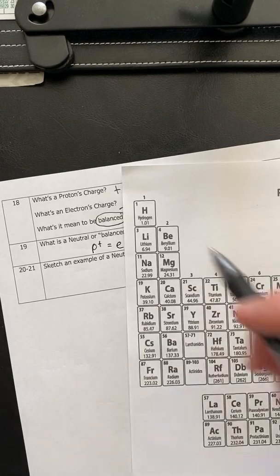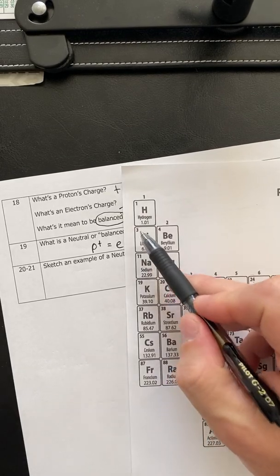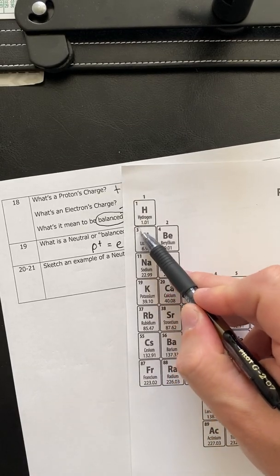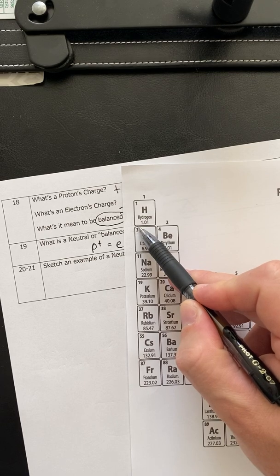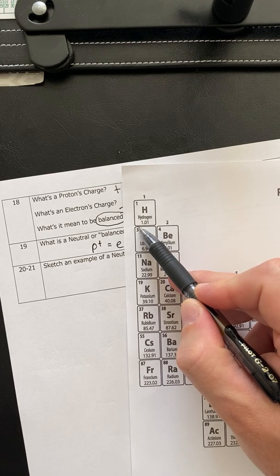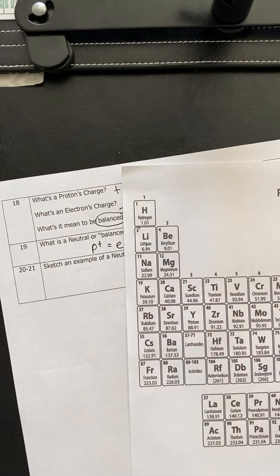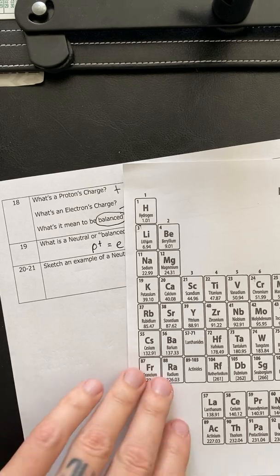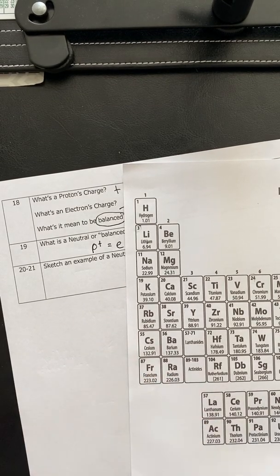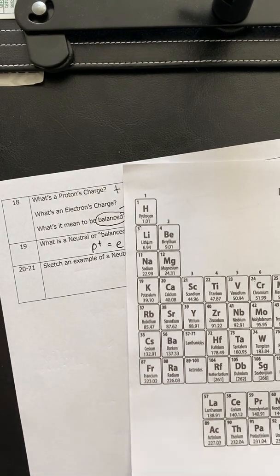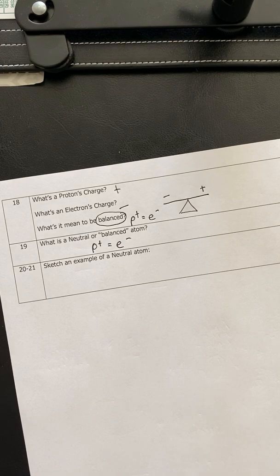Okay, let's take a look at lithium. Lithium has 3 for an atomic number, so 3 positives. What would balance out 3 positives? 3 negatives. So it'd be 3 electrons if it's balanced or neutral. Down the road, we'll see they're not always balanced, they're not always neutral, but today's not that day. We're just getting our feet wet with all this.